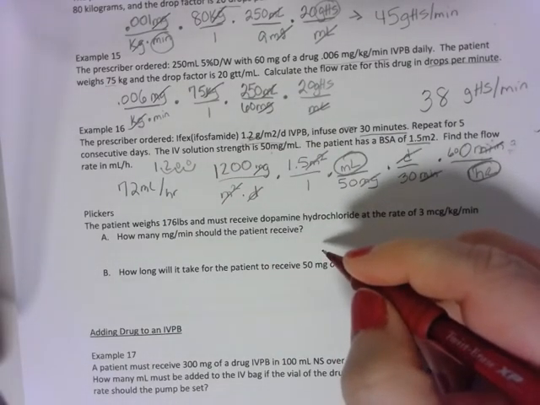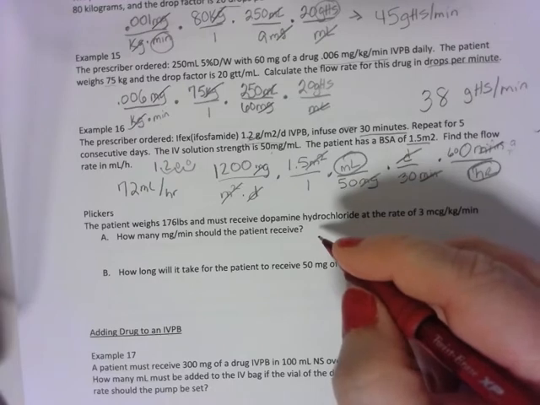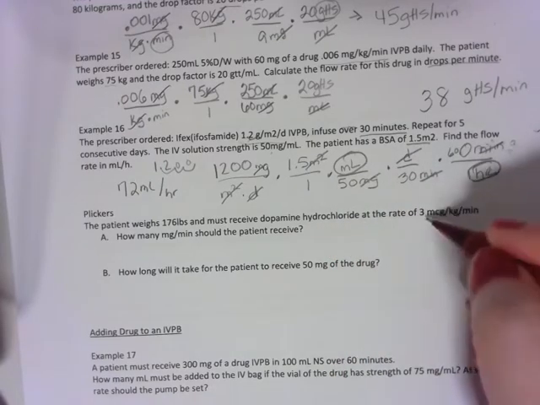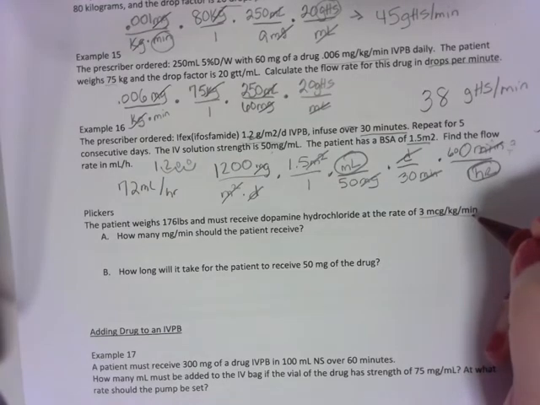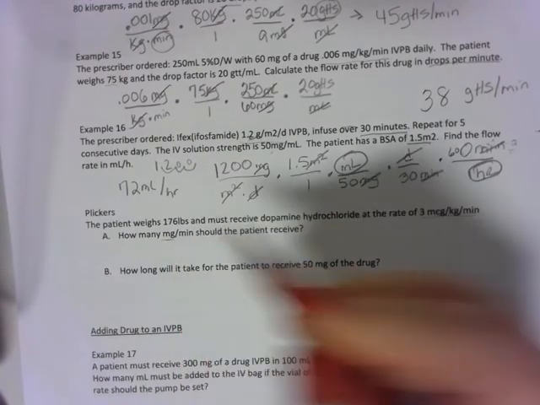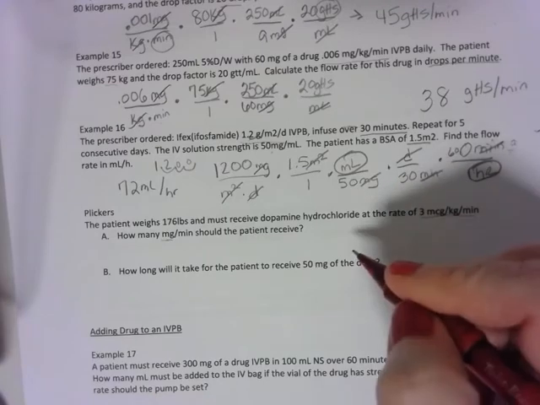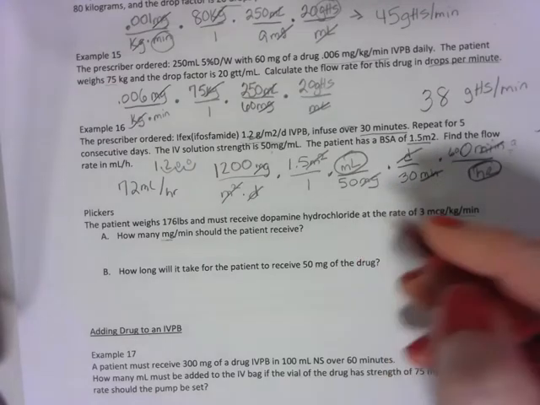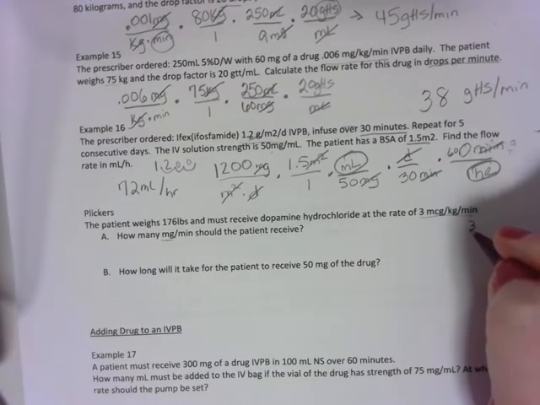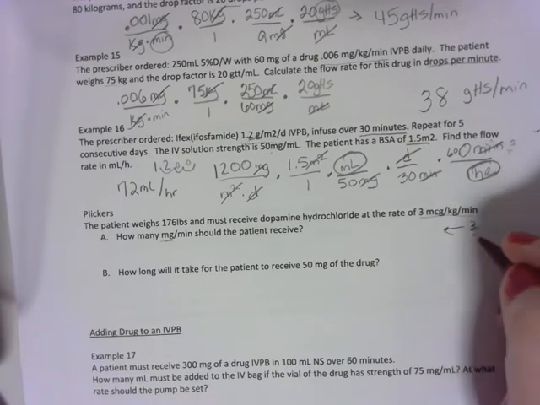Okay, so here I'm starting with 3 micrograms per kilogram per minute. How many milligrams? So I'm going to change my micrograms to milligrams right away. So I'm going from micrograms to milligrams, so I'm moving my decimal that way, 1, 2, 3.